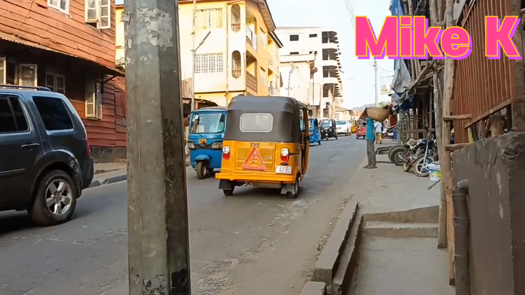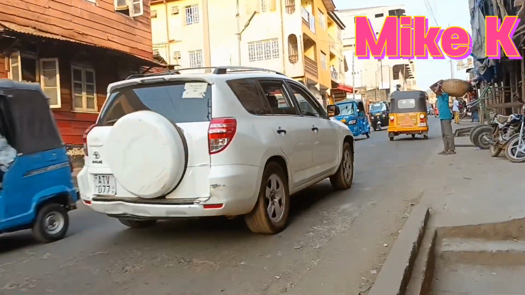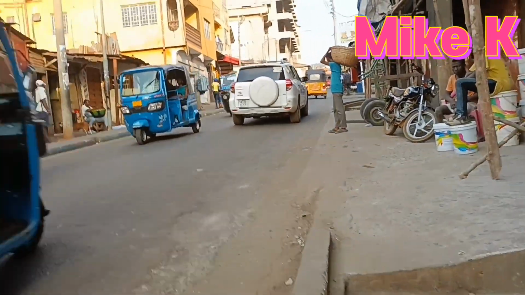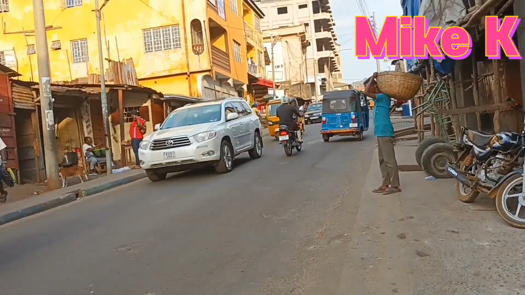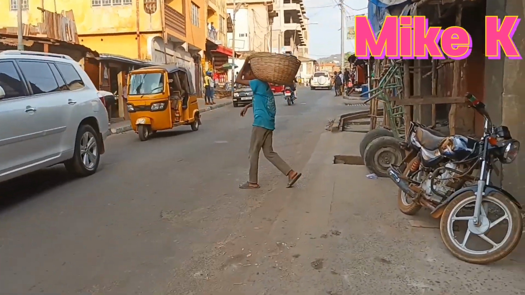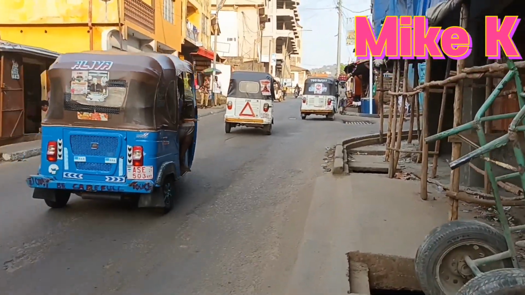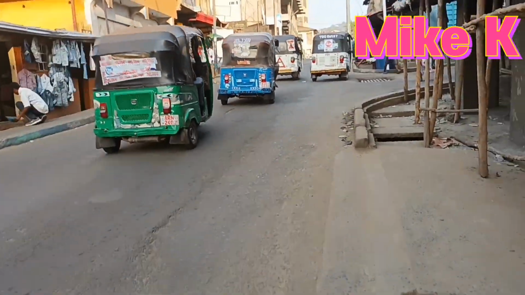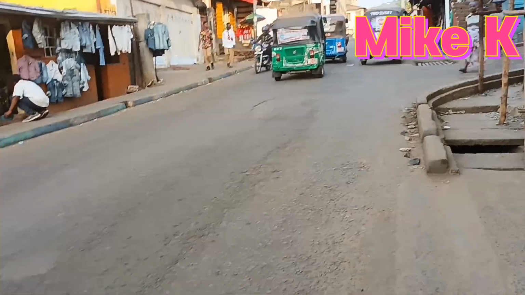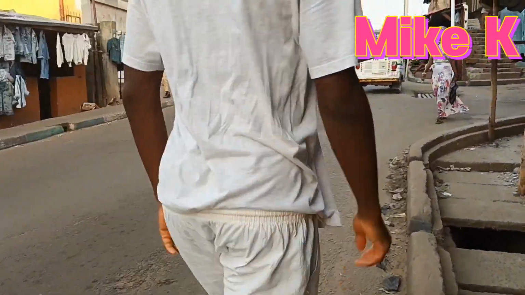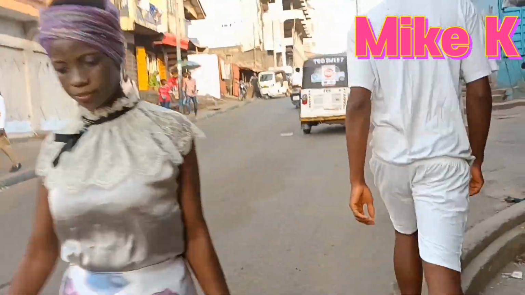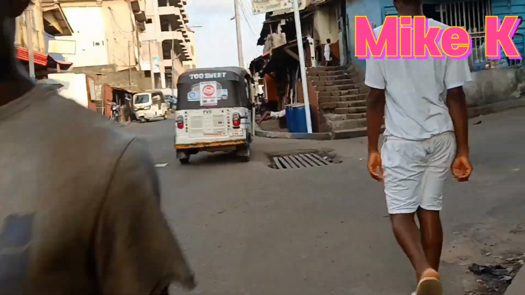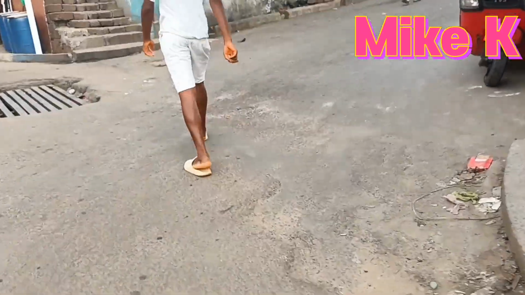We do have Freetown Road and we have Kuru Bay. Kuru Bay is the largest slum in Sierra Leone. We have to do a video of Kuru Bay. We are now approaching Barwick Street. This street is being called Barwick Street.